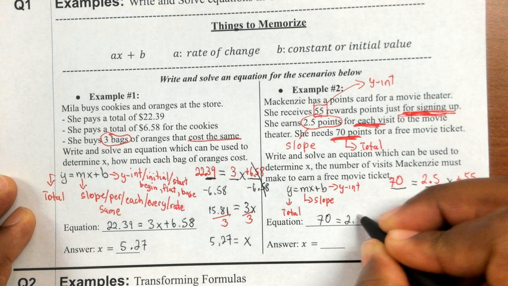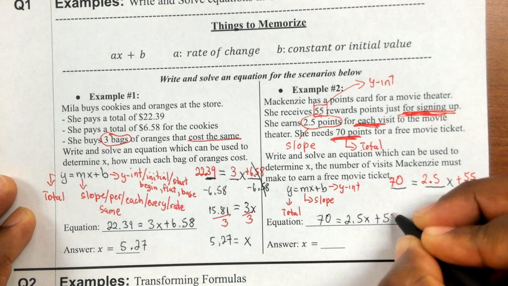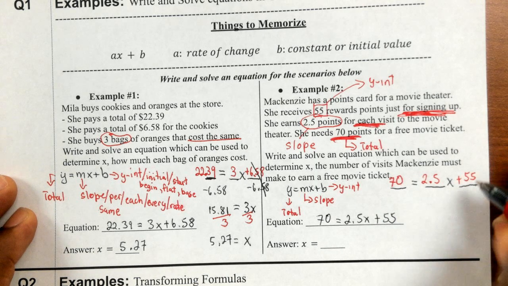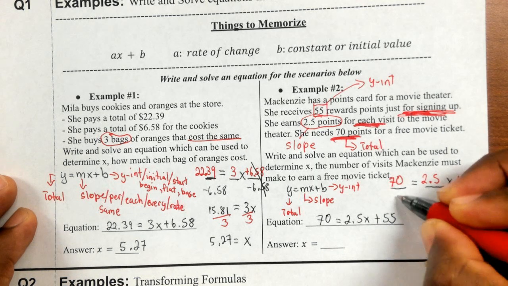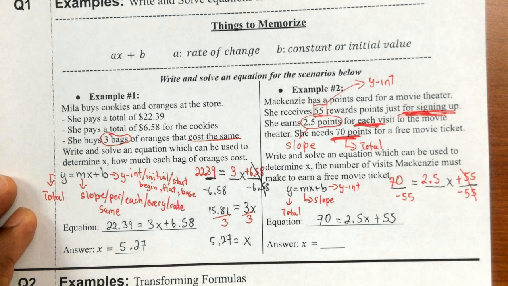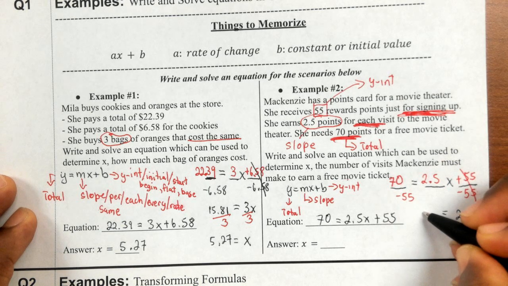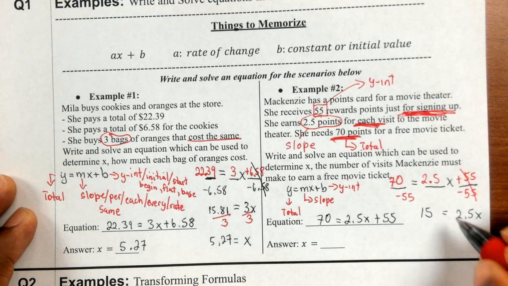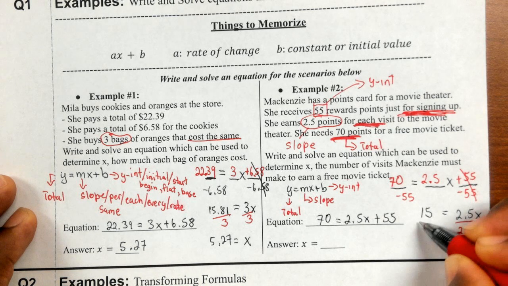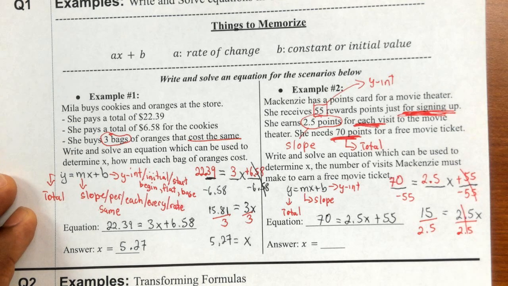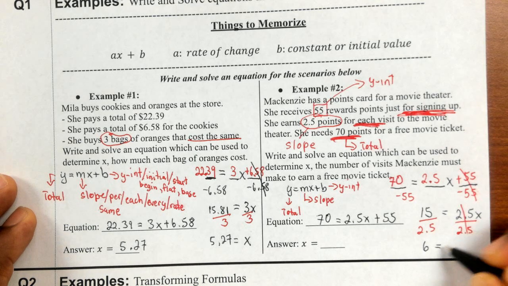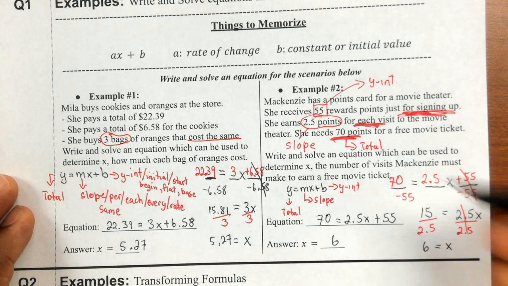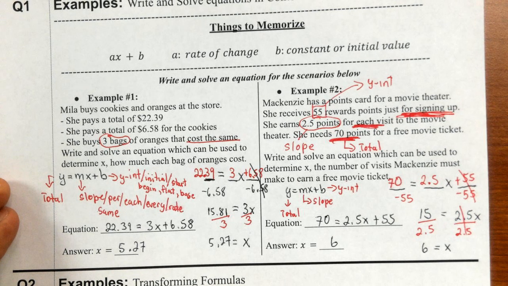So all I have to do now is solve my equation. To solve it, we always move the number that's not attached to our x. So I'm going to subtract 55 on both sides. That gets canceled, and then I have 2.5x is equal to 70 minus 55, which is 15. Now I'll break up the multiplication by dividing, and 15 divided by 2.5 gives me 6. So it would take me 6 visits to the movie theater so that I can earn a free movie ticket.